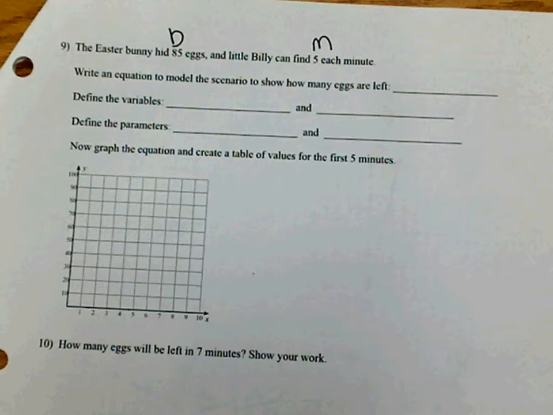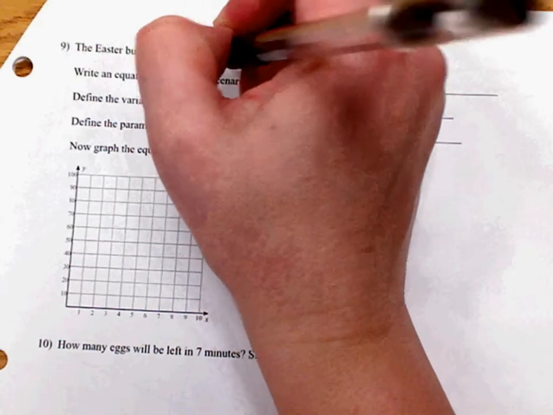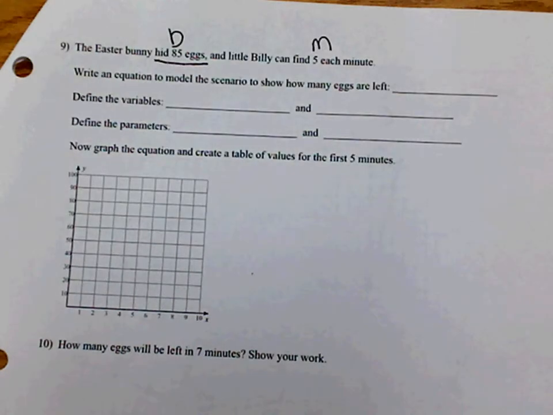Yeah. So what's happening to the 85 as you find eggs? Are the number of eggs hidden going up or going down? If you find eggs, the numbers hidden are going down. The hidden eggs are going down, right? Yes. So if what we're talking about is hidden eggs, we're not just talking about eggs, we're talking about hidden eggs. The more eggs you find, the hidden eggs goes down and down and down. Do you guys agree with that?